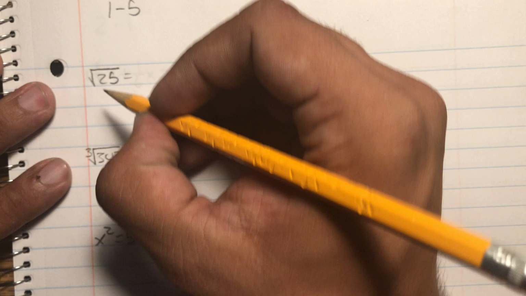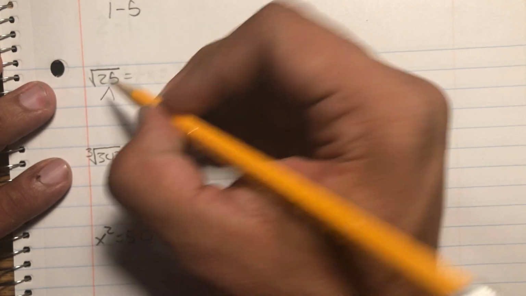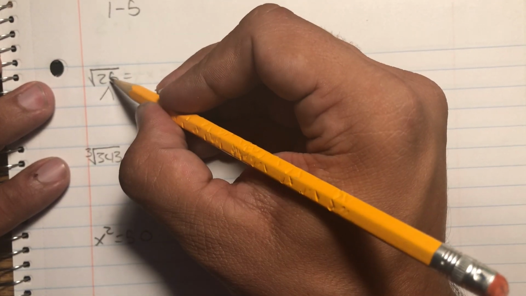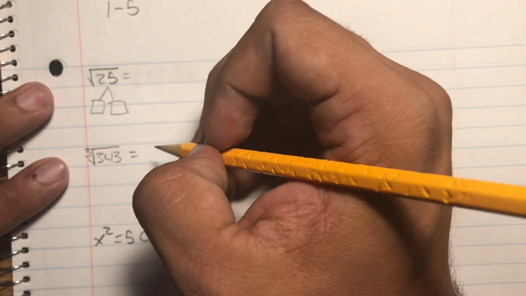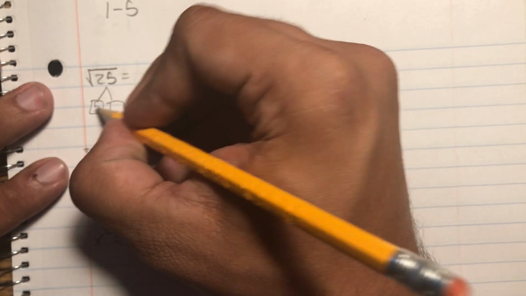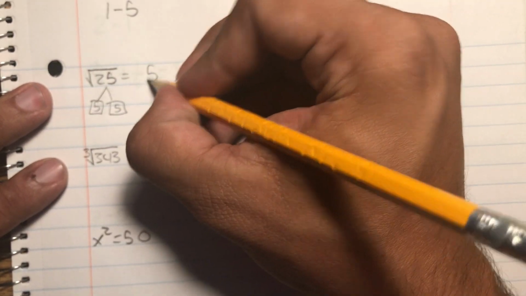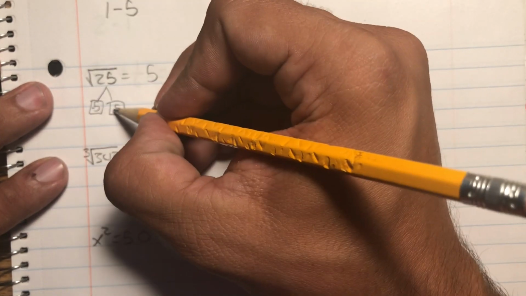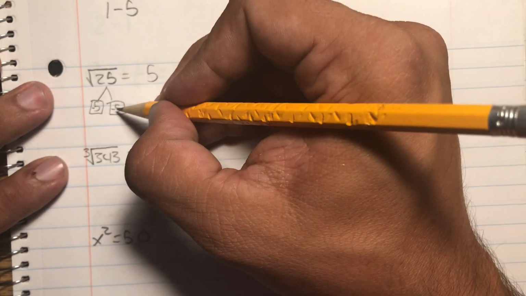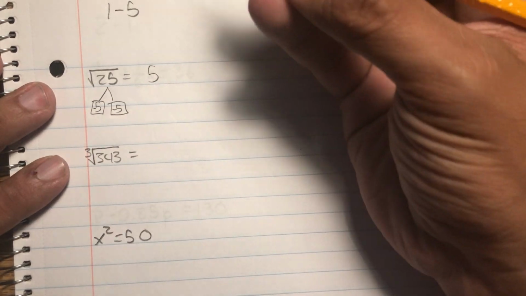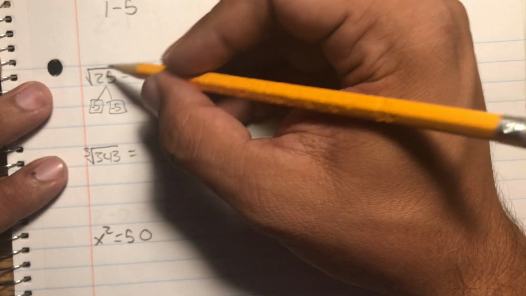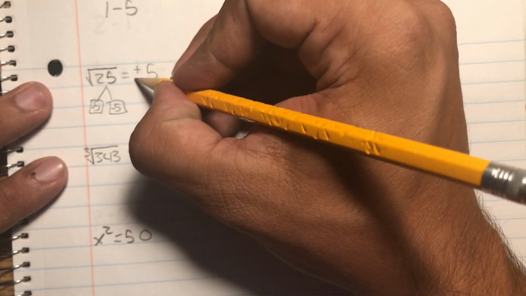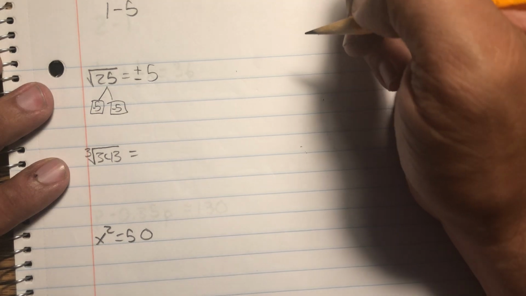So square roots are asking what two numbers multiply together to make this number inside the square root. So what number times itself makes 25? 5 times 5 is correct. 5 is one of those solutions. But also, if you do negative 5 times negative 5, a negative times a negative will make a positive 25. So that's another option. So the two possible answers for the square root of 25 is positive or negative 5.